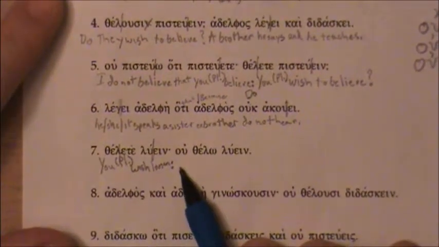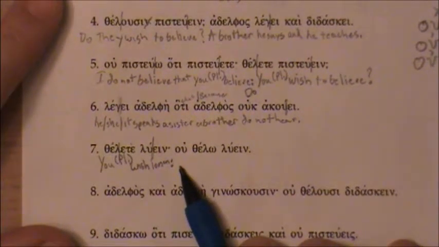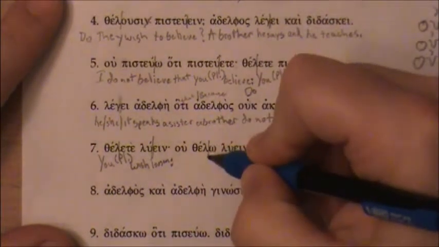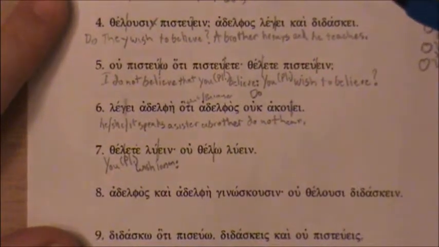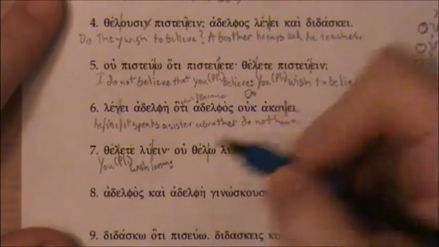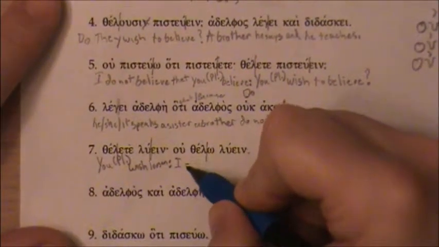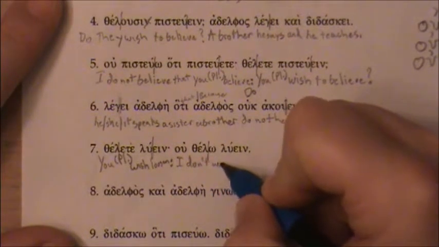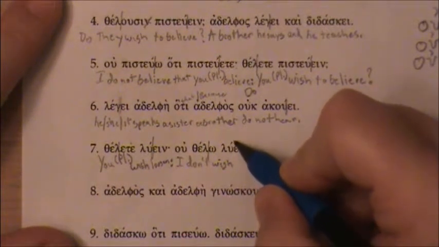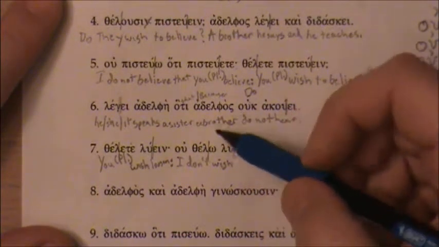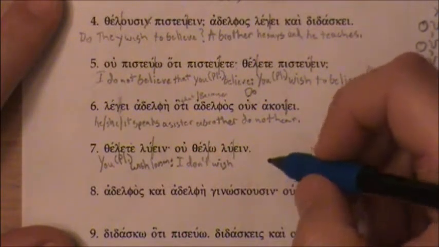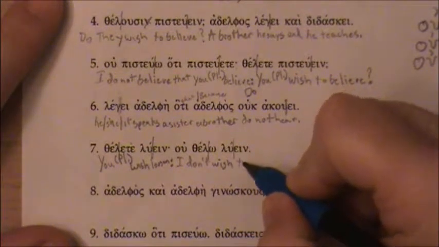So oo, once again that negates. Thello, so alright, we got our ending o is first person singular, so I wish, but I do not wish, or I don't wish. Luane, another infinitive, kind of same idea here except reversed. I do not wish to loosen.